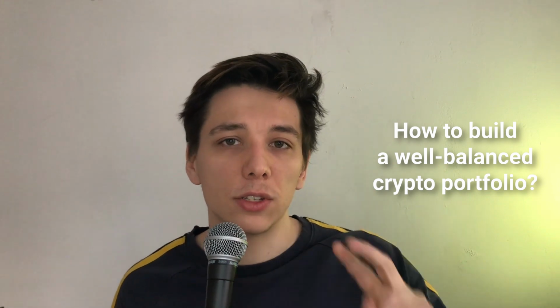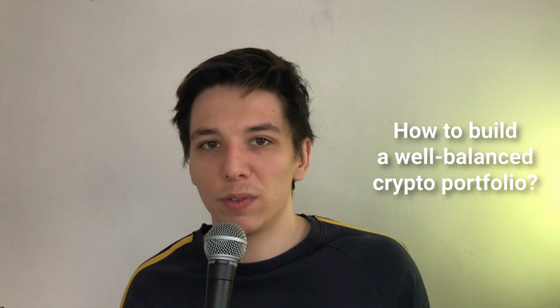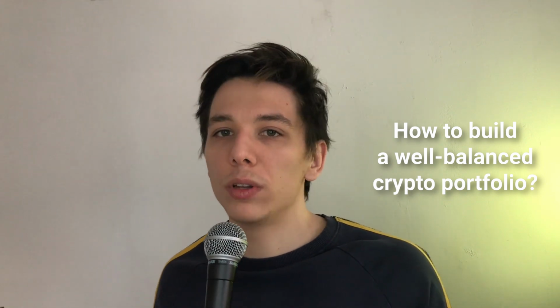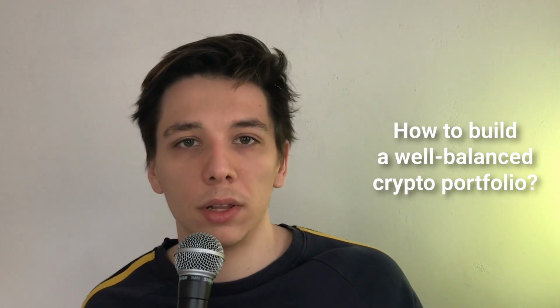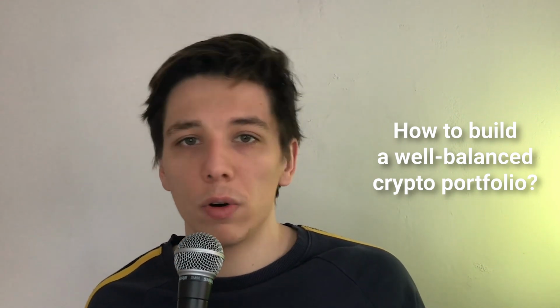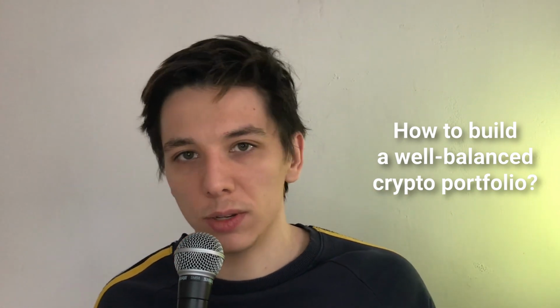Number two is to consider holding some stablecoins to provide some stability to your portfolio, of course. Stablecoins are the key to many DeFi platforms, and they can help you to quickly and easily lock in gains or exit a position. Number three is to rebalance your portfolio once in a while.